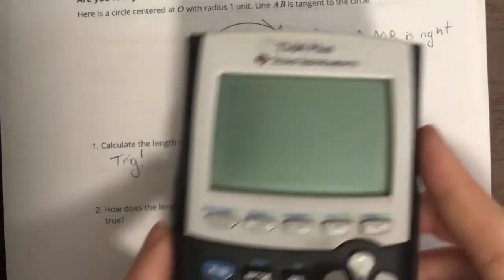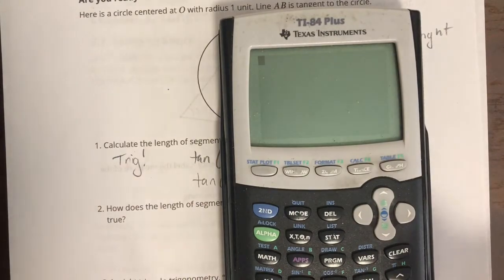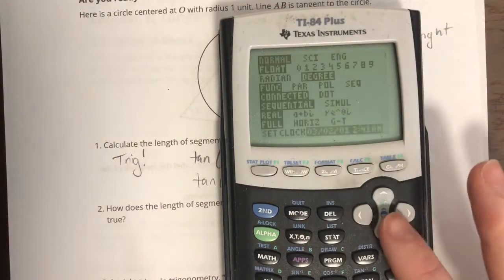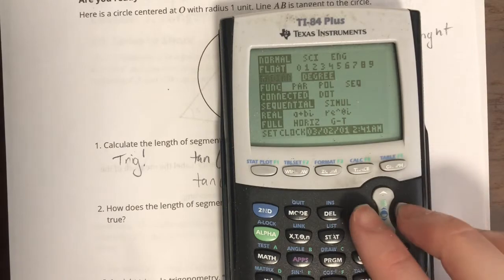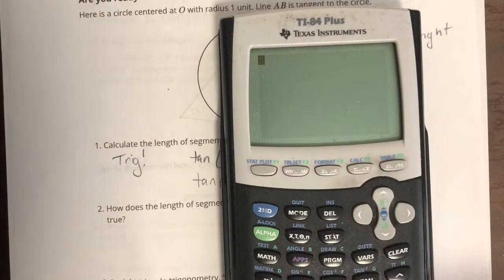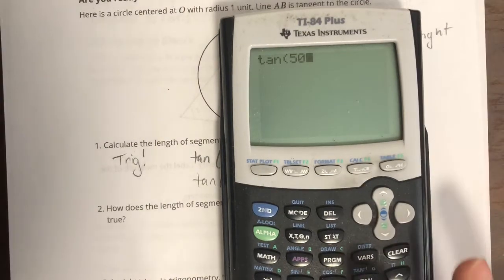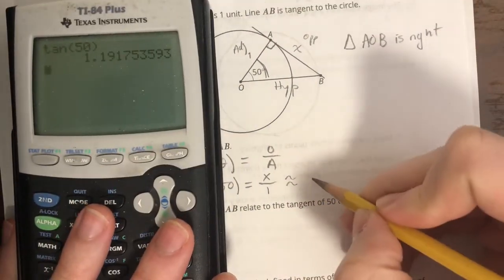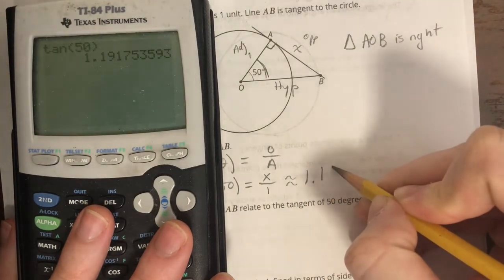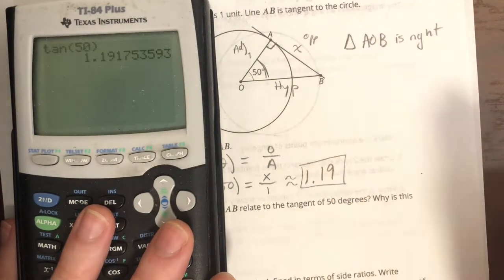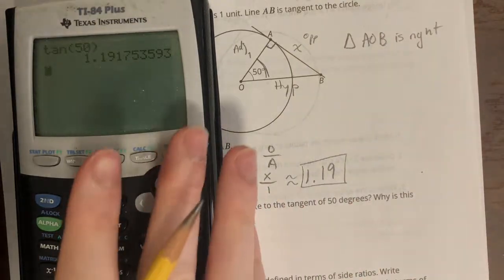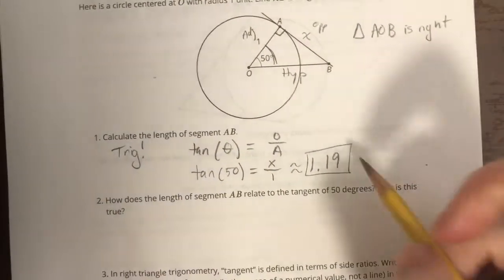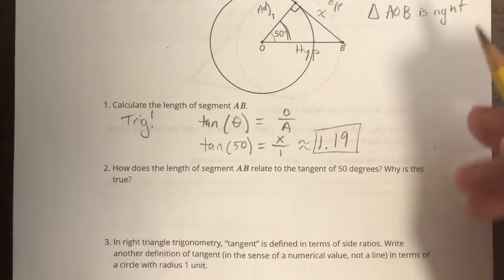Before I do that, because I'm sure some of you have not done trig in a while, you're going to want to go to mode, and make sure that you're in degree mode, not radian. And we will talk about radians later in this unit, so hold on to that. Okay, so tan of 50. All right, that is 1.19175, so I'll just say that this is equal to about 1.19. I don't know why this textbook never tells you where to round to, but that would be about 1.19.